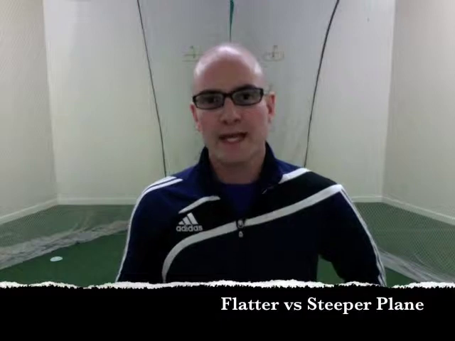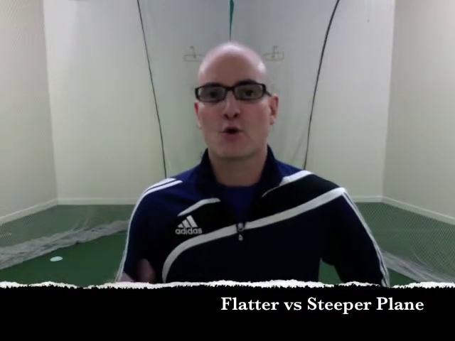It's the space occupied by our left arm and our club shaft during the backswing and our right arm during the follow-through. And it's that flatness that gives us swing plane, and then we can take that to see where our path comes from. So our swing plane can be either flatter or steeper.